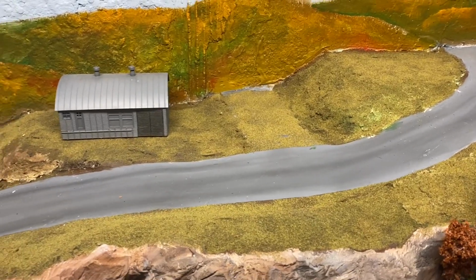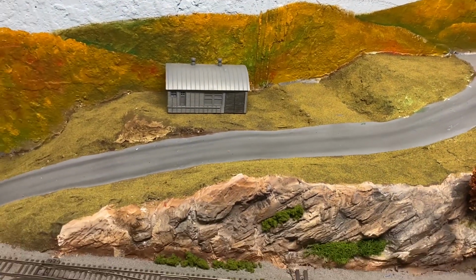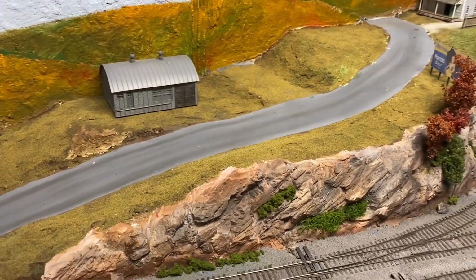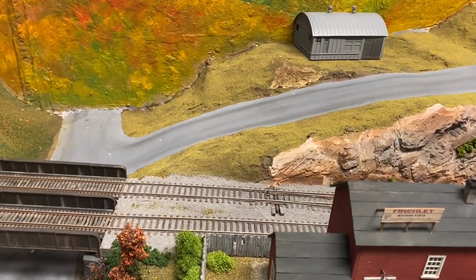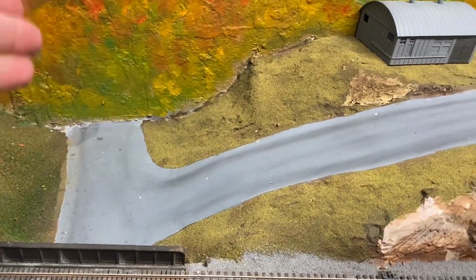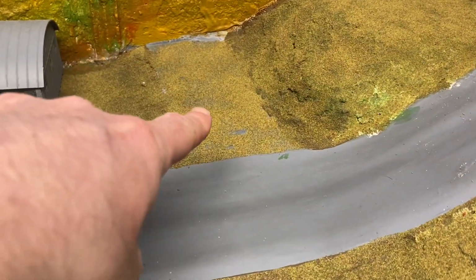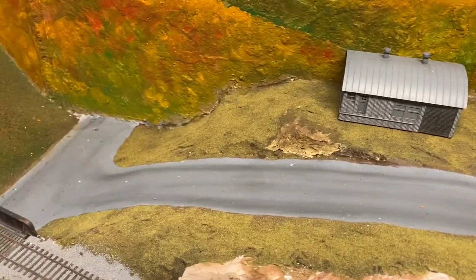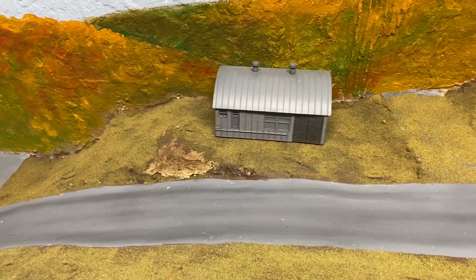The other thing I did, my dad came to look at the layout a little while ago, and he made a comment about these roads going to nowhere. Like this one just goes and hits the wall, and this one goes and hits the wall, and you could see the evidence where this one was, and that hit the wall.